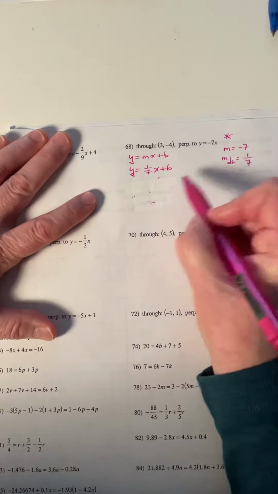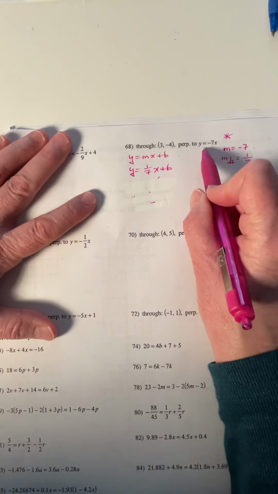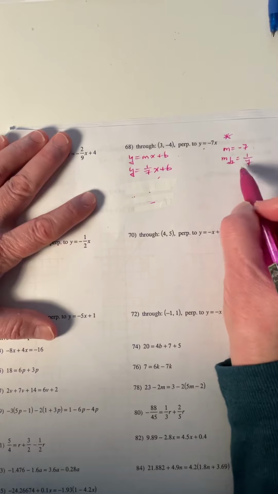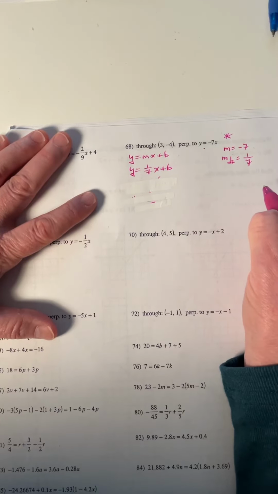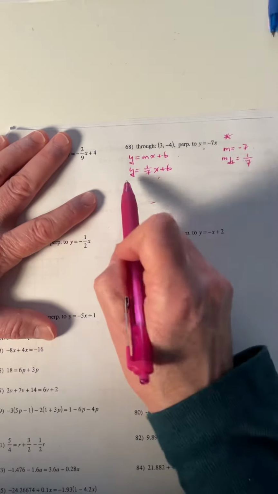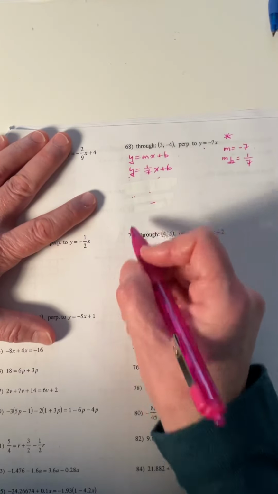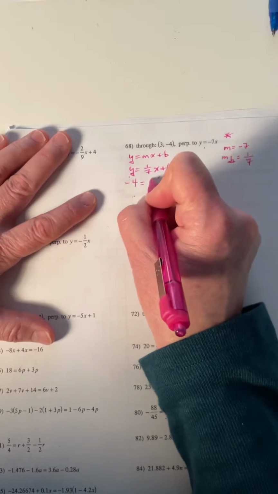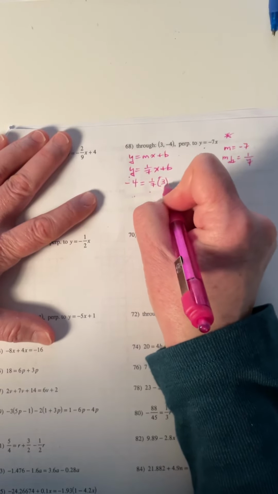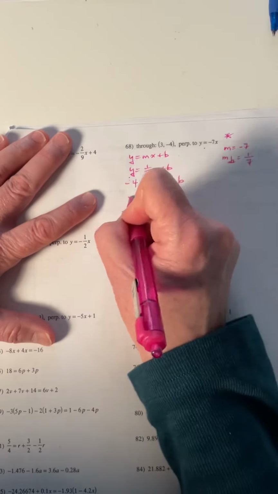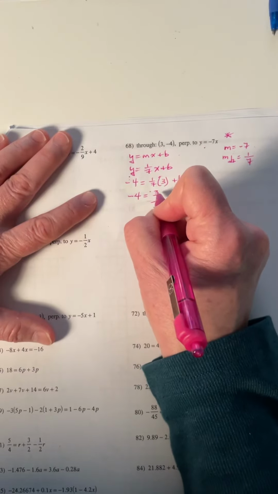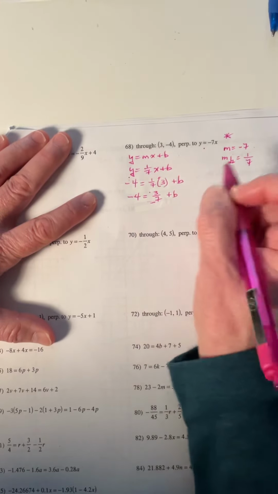Okay, so we have our slope of this line, negative 7. The perpendicular line to that has a negative reciprocal slope, 1 over 7. So far we know y equals 1 over 7x plus b. Substitute the point in that we know is on that line. So negative 4 equals 3 over 7 plus b.